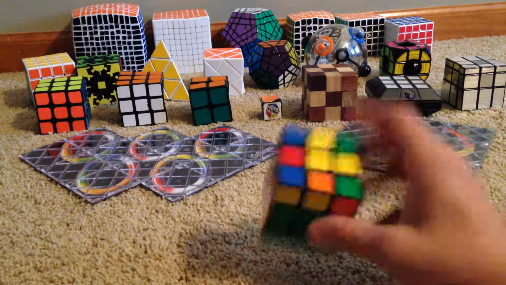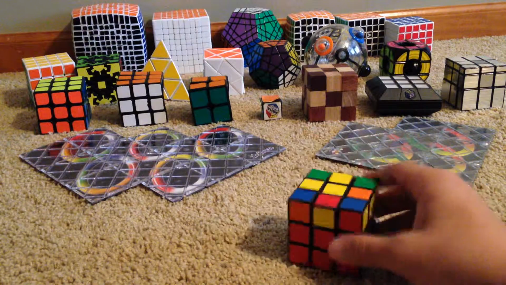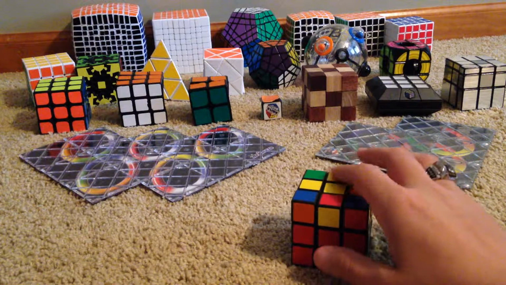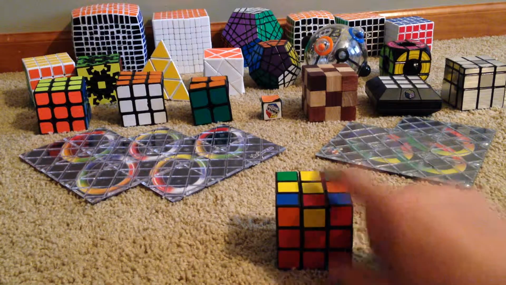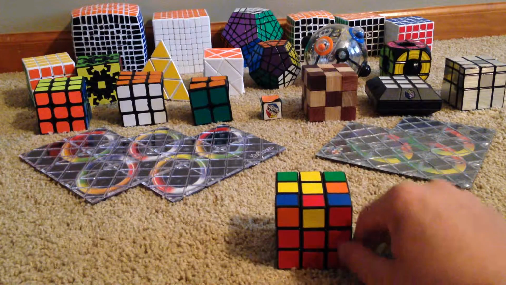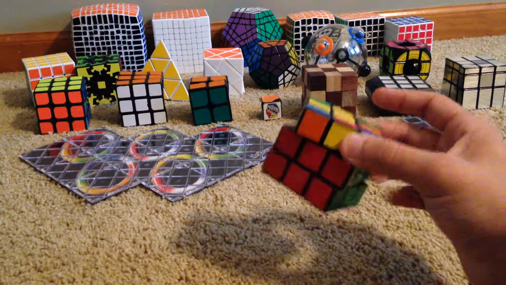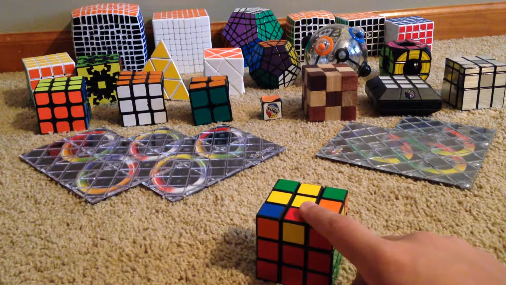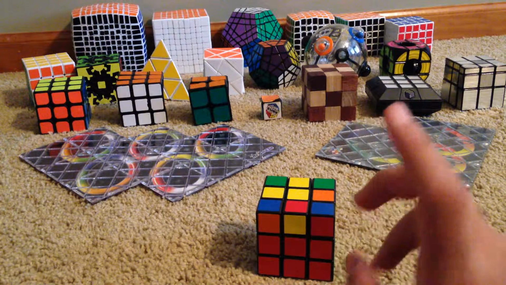So, what you want to do for the third layer is essentially what you did for the bottom layer, or the first layer, which is to solve the top cross first. Now, the complicated thing with this is that you want to get the top cross solved without messing any of this up. I taught you notation in the last video, so if you didn't get that, I would go check that out because I'm not explaining it in this video.